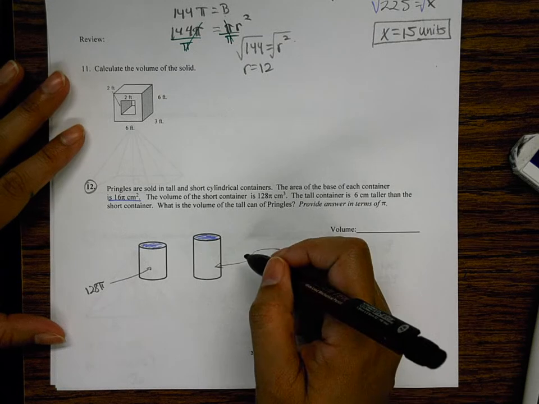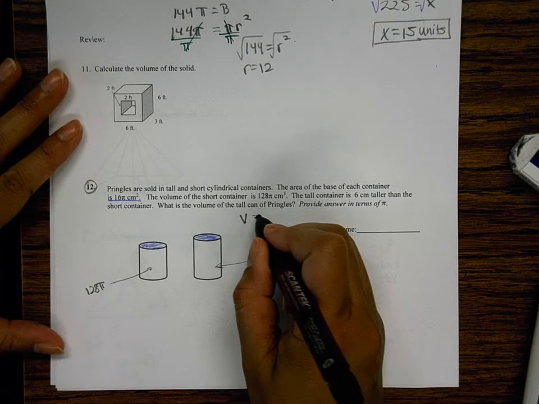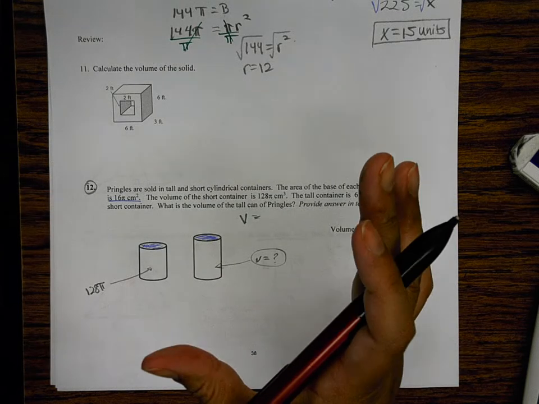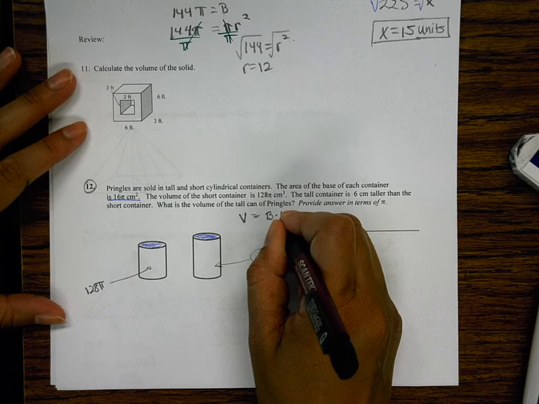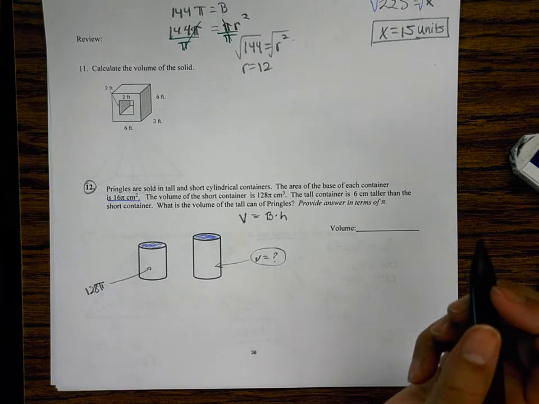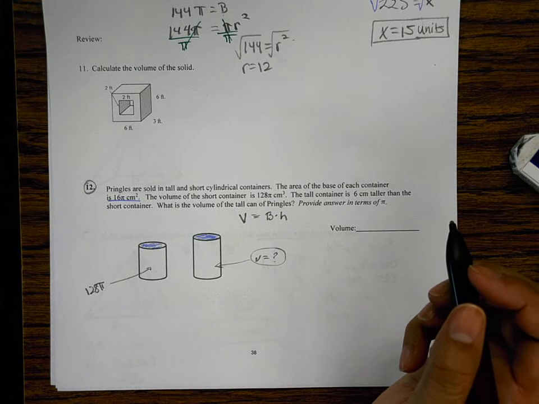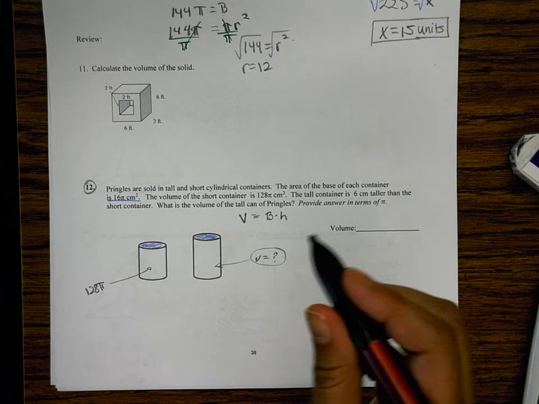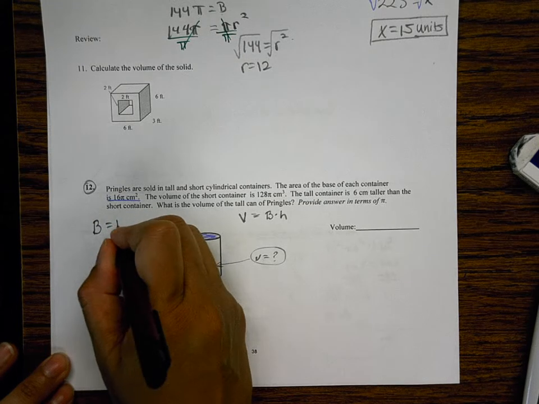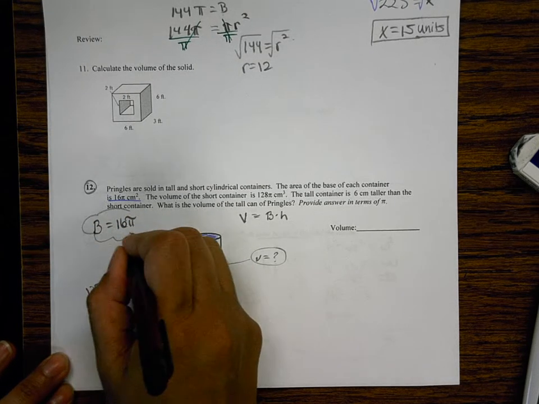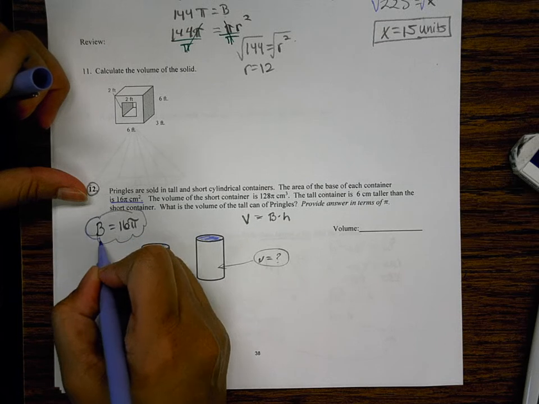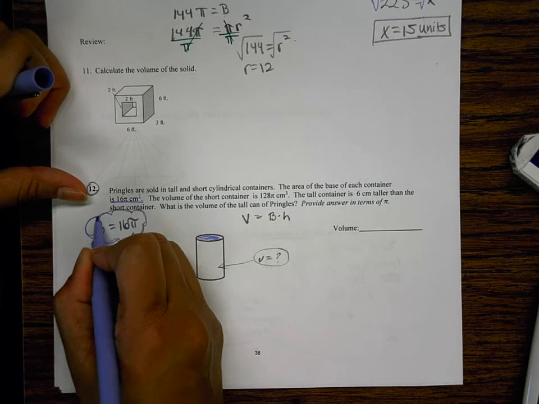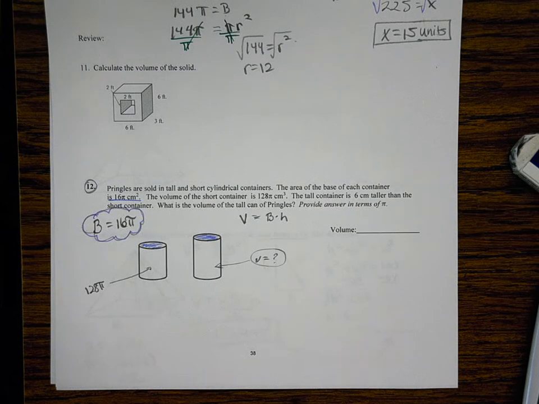In order to find the volume of a cylinder, it's the area of the base times the height. No divide by 3 because it's not a pyramid or a cone. So I know the area of the base. I'm going to write that right here. Area of the base is 16 pi. They gave that to us, already worked out. We didn't have to find it. It was a freebie gift. The area of the base is 16 pi. Already given. Pi r squared is done for us.